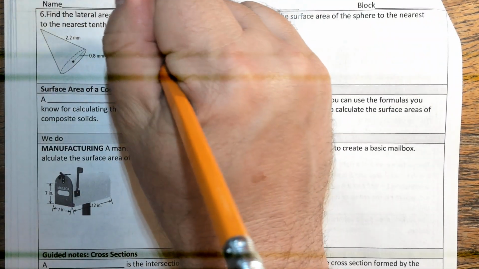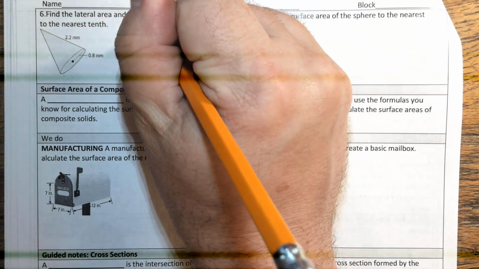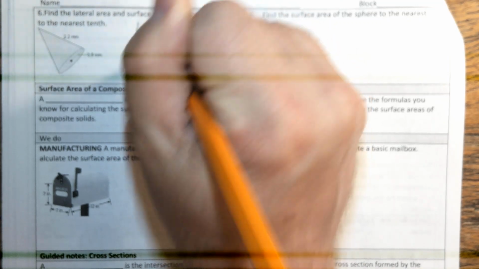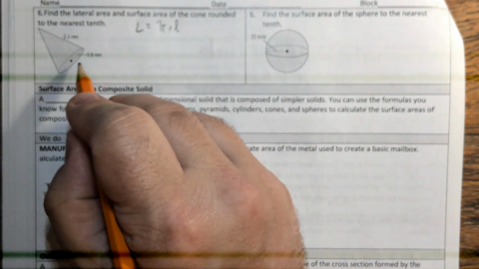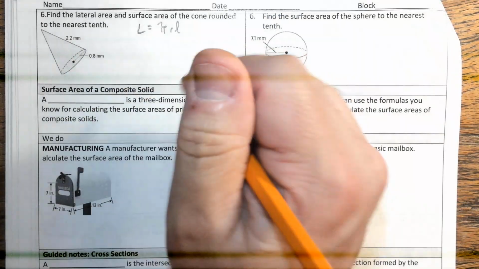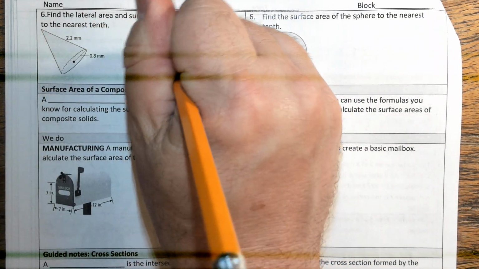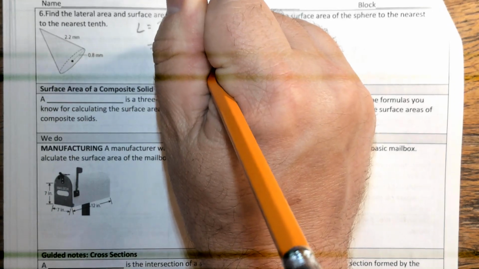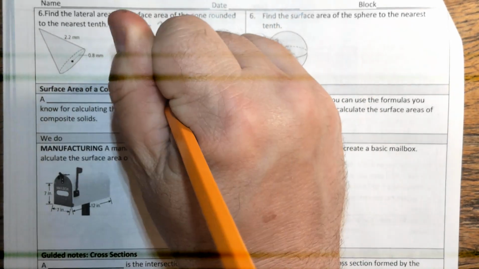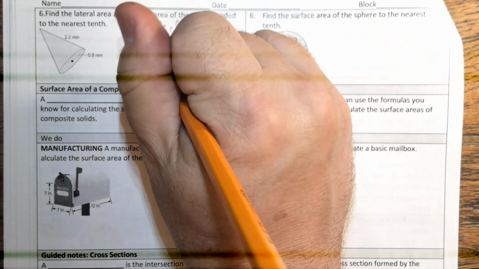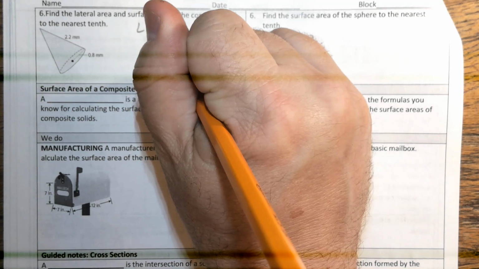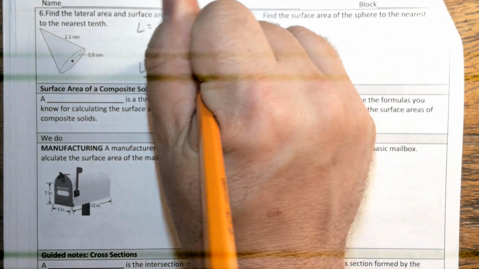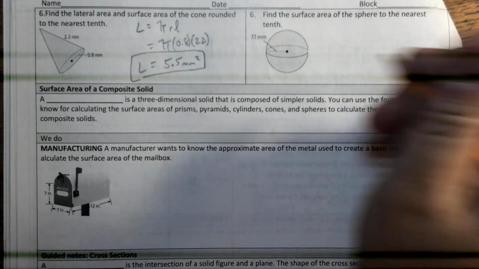So first we'll find the lateral area. For a cone, our formula we just learned on the other page is pi times the radius times the slant height. So for this, it's pi times 0.8 times the slant height of 2.2. We multiply those out, and we have a lateral area of 5.5 millimeters squared.